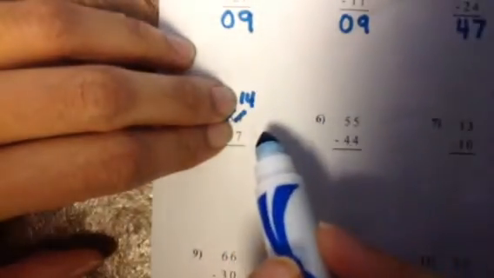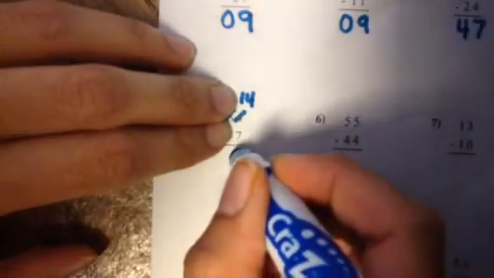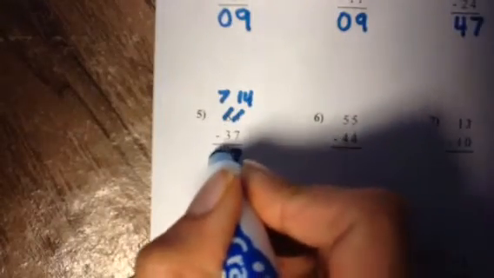All right, so you have 14 take away 7. Now, you should know your doubles. So what gives me 14 when I have 7? 7, because 7 plus 7 is 14. So you see how you can subtract, or if you know your addition facts, it's the same. It's just backwards. Then we do 7 take away 3, and that gives me 4. So 47.